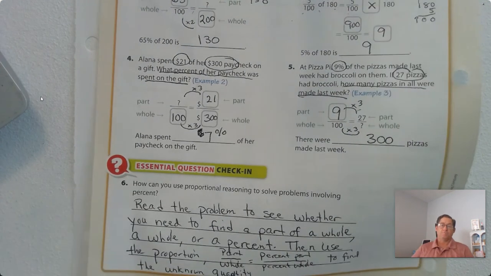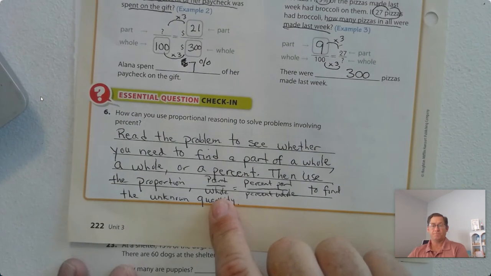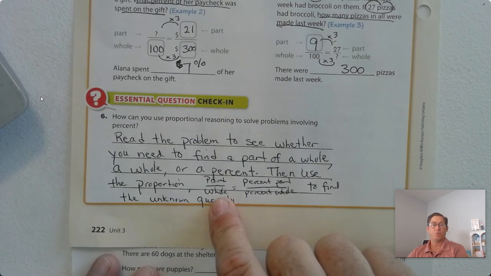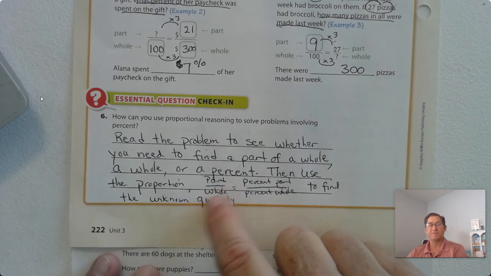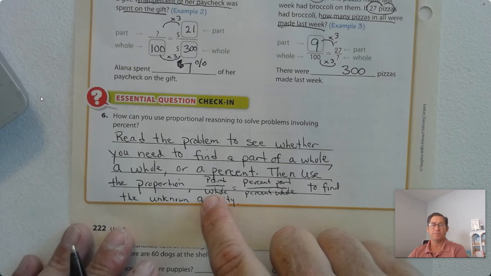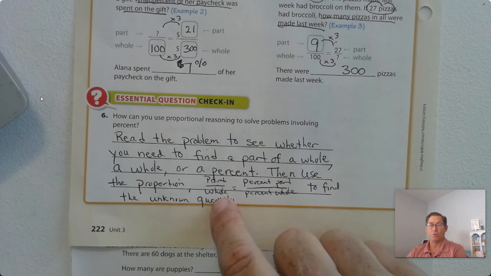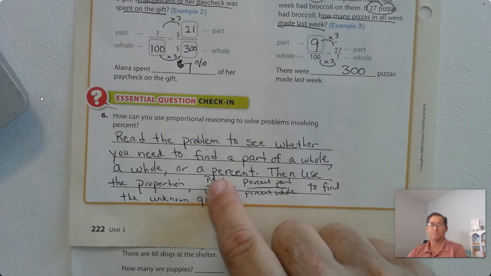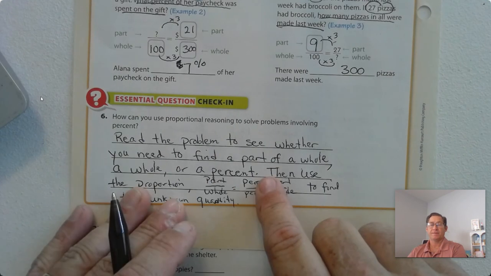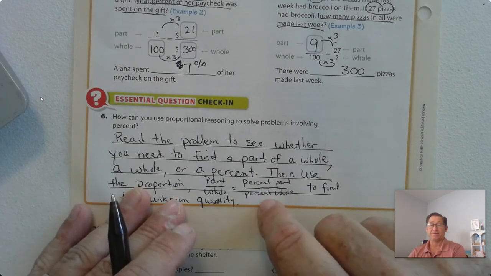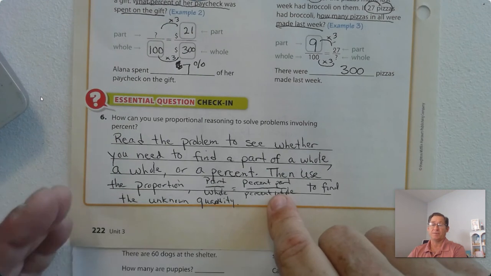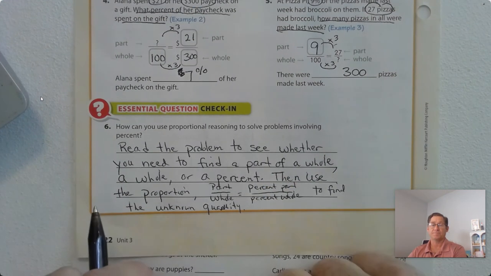Okay, so after we've read the problem and we've determined what we need to find, we're always going to use this setup for the proportion. Part to whole. Okay, so the total amount of some number of objects. The part would be like 16 is what percent of 40? 40 would be the whole. 16 is the part. In that case, we'd have to find the percent. But we know that the denominator has to be 100 because percent means per 100.